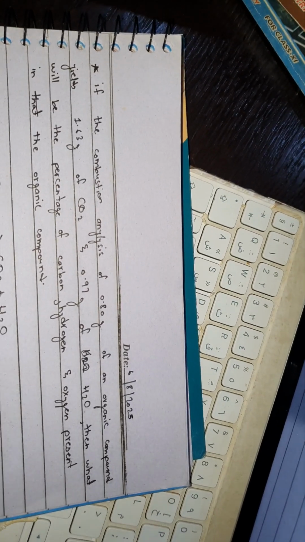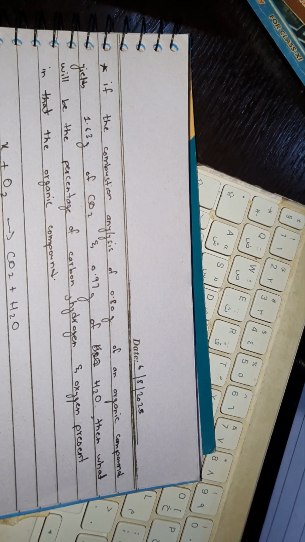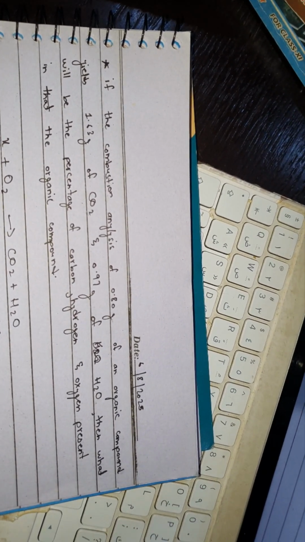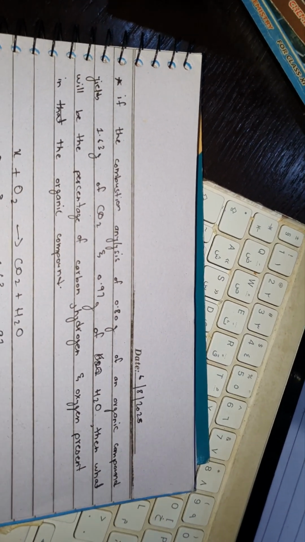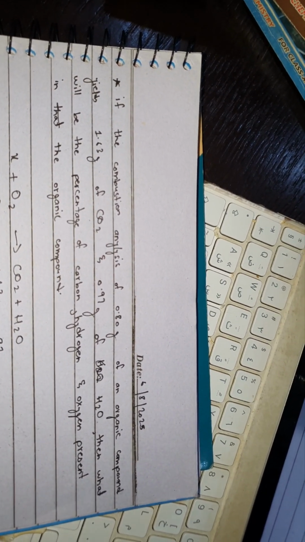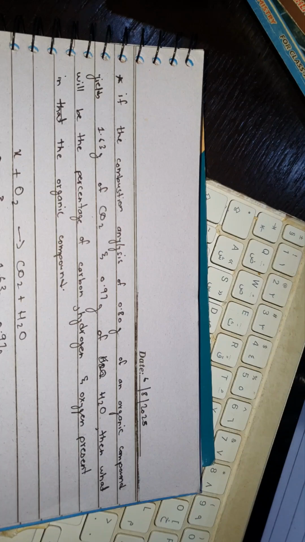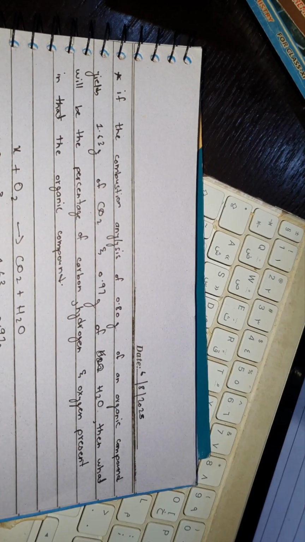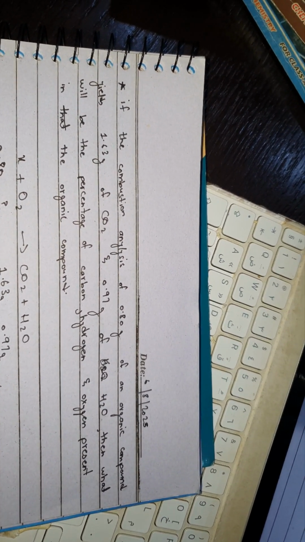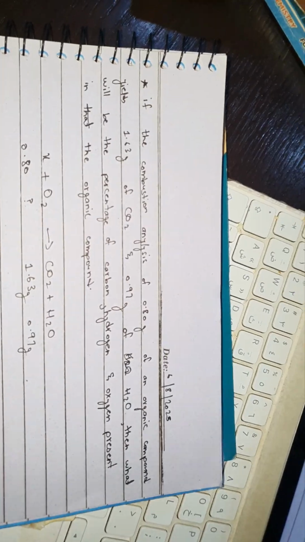So here we have a question. If the combustion analysis of 0.80 gram of an organic compound yields 1.63 grams of CO2 and 0.97 grams of H2O, then what will be the percentage of carbon, hydrogen, and oxygen present in that organic compound?